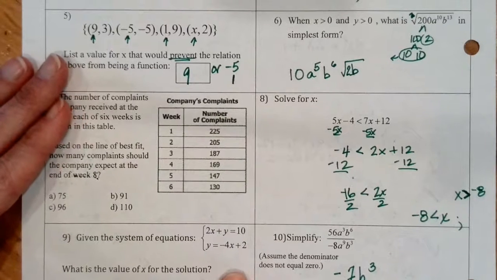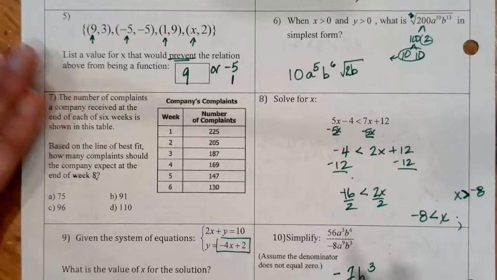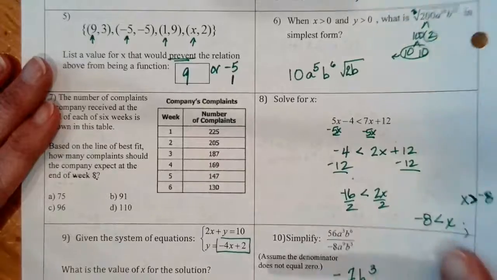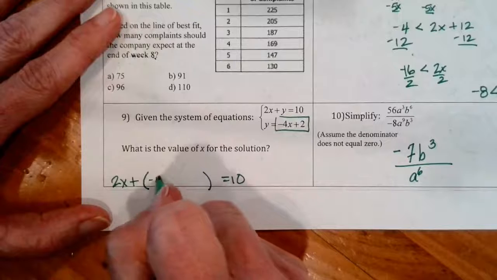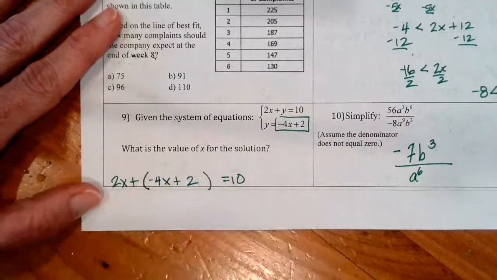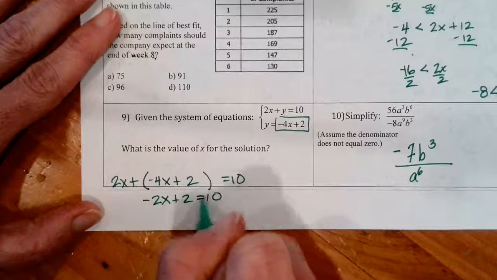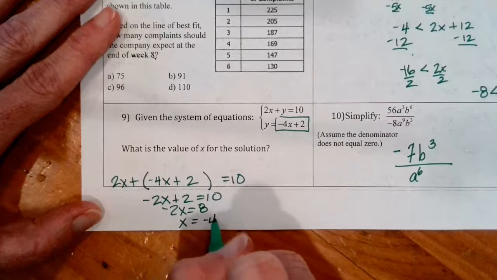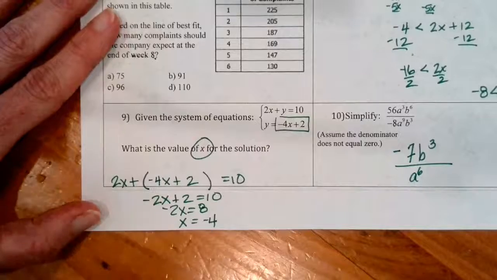Given the system of equations, what is the value for x? This is a pretty good equation for substitution. So 2x plus, instead of y, I'm going to write what y is equal to. In this case, y is equal to negative 4x plus 2. So that's going to be negative 2x plus 2 is equal to 10. Negative 2x is equal to 8. x is equal to negative 4. And that's all they asked for, so that's all I'm going to do.